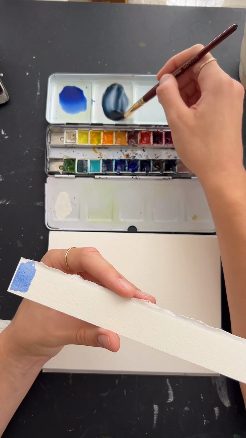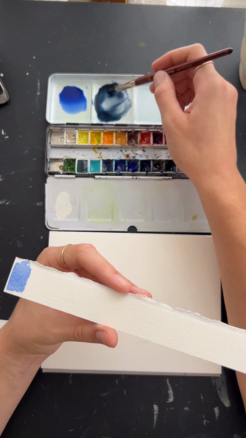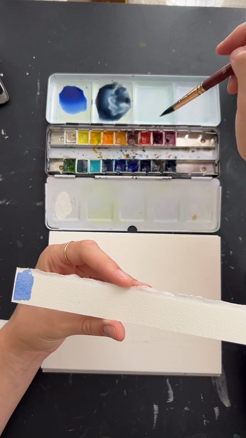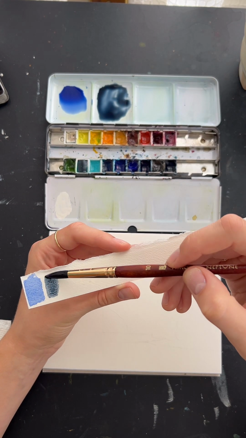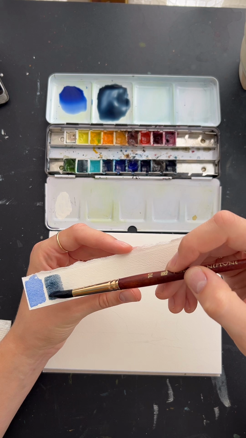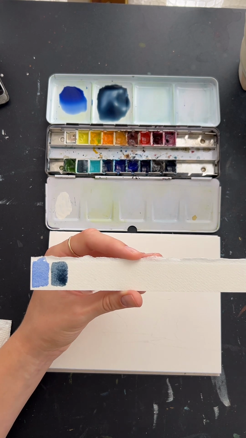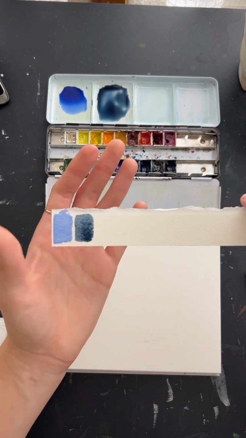Okay, second color is going to be gray. If you just have black in your palette, that's fine. I use Payne's gray, which is a cool toned gray, almost blue. But you could mix black and blue together to make a similar color.